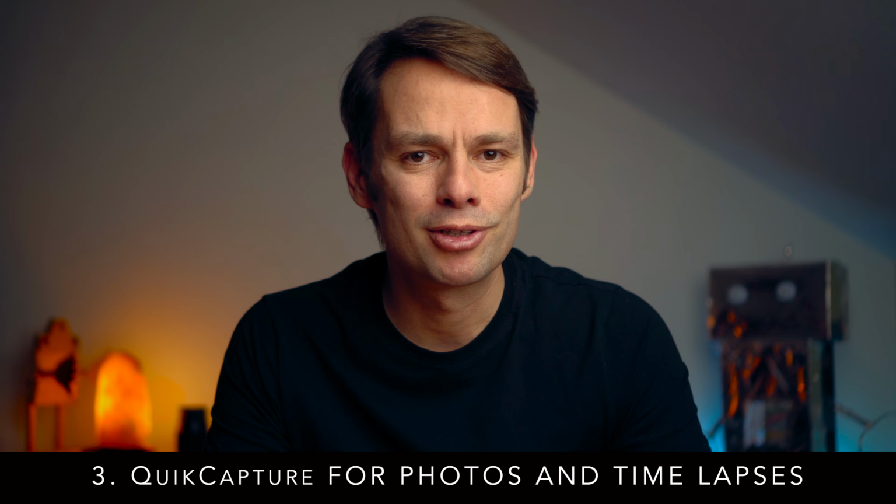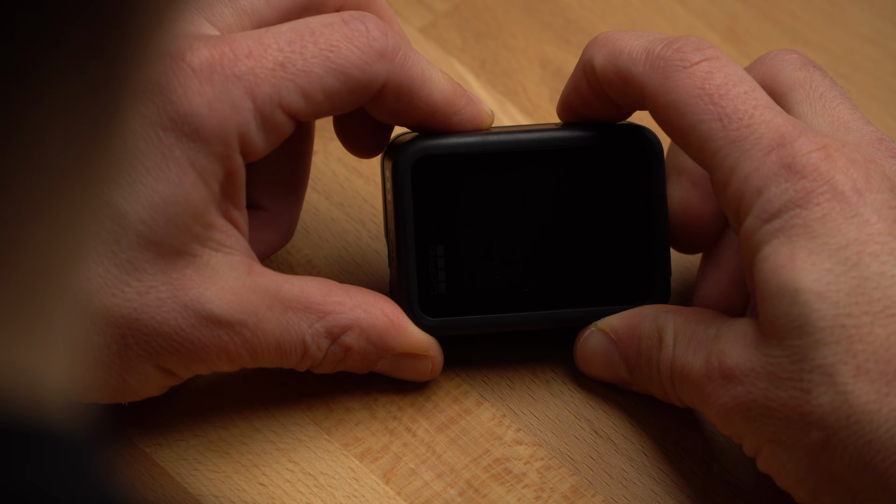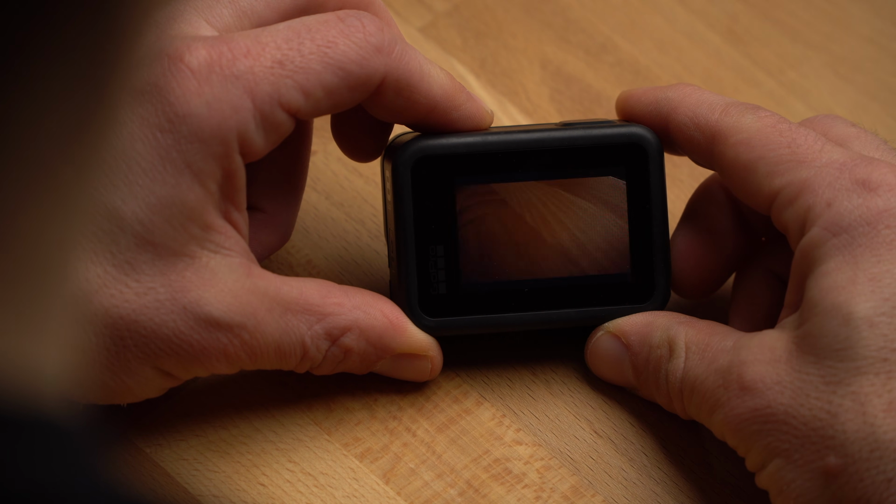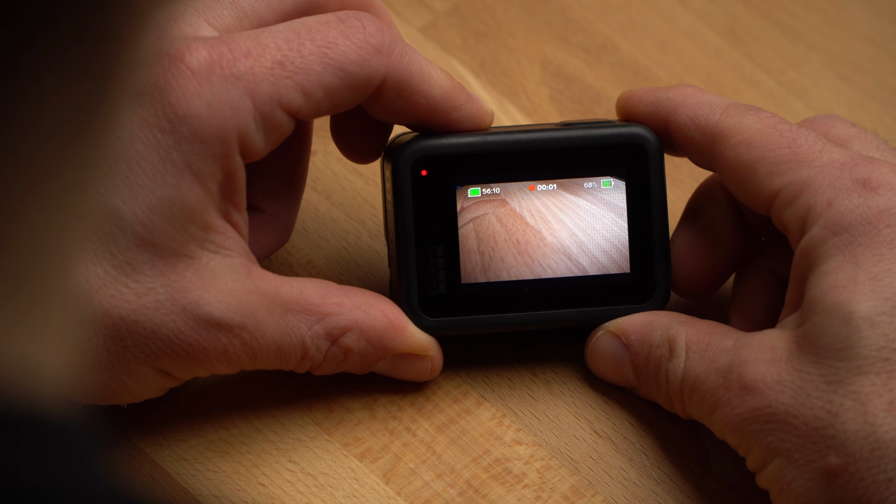My next tip refers to the QuikCapture mode. You will probably know that with this mode you can start a video recording by simply pressing the shutter button when the camera is turned off. The camera will record with your last video settings. QuikCapture will help you significantly to improve battery life.